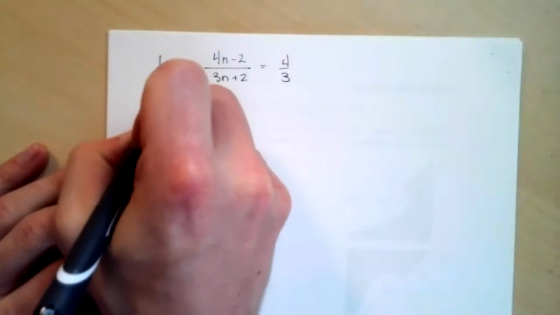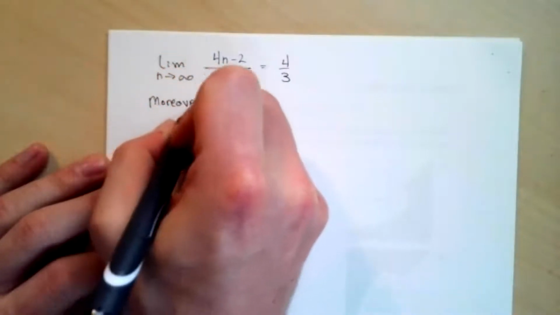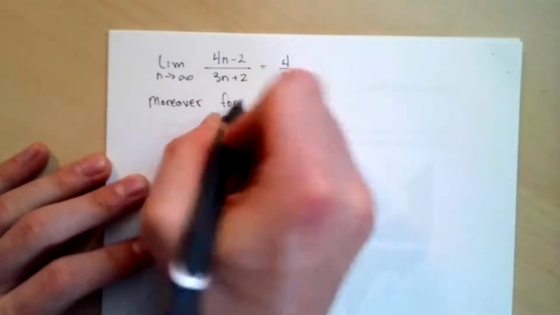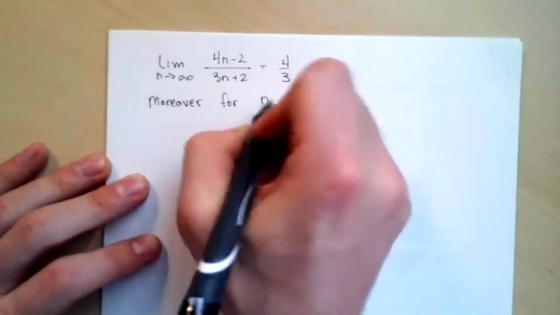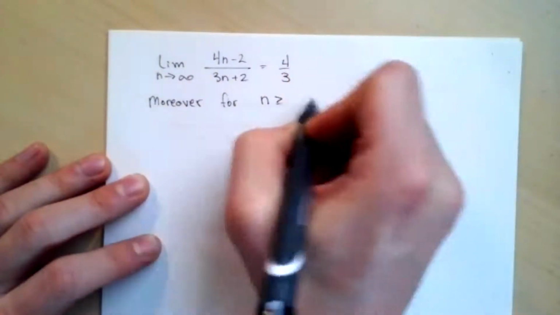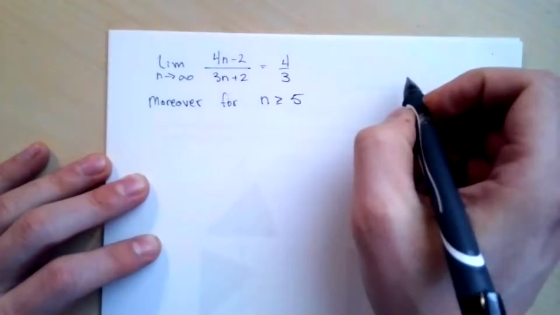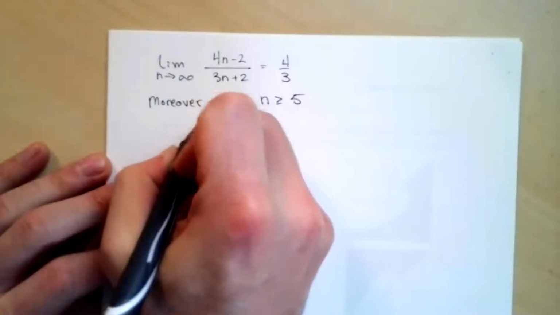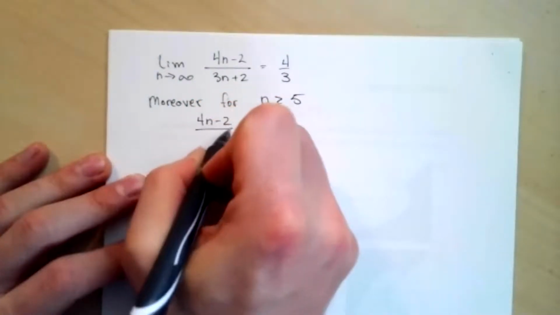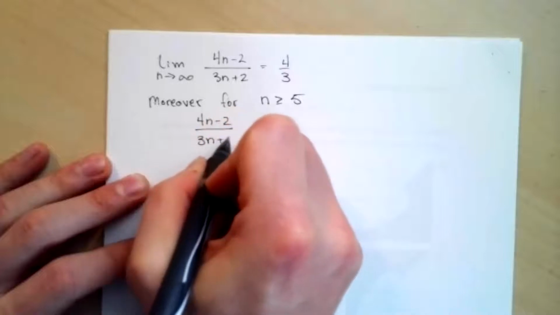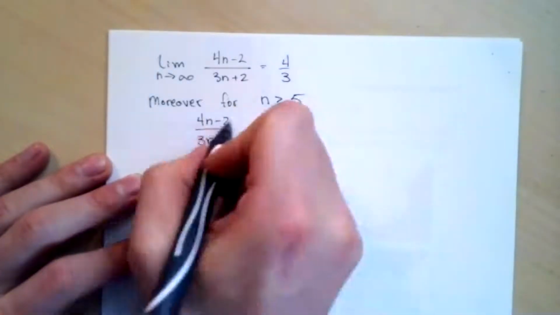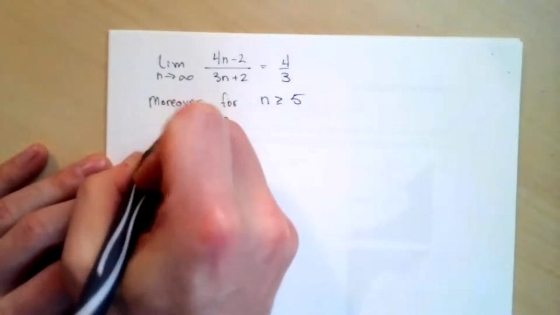And what we noticed was, moreover, that for n bigger than or equal to 5, (4n minus 2) over (3n plus 2) is bigger than 1.